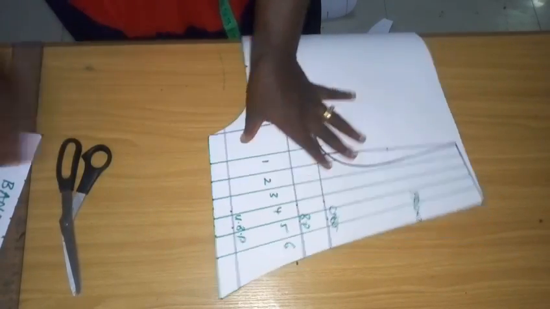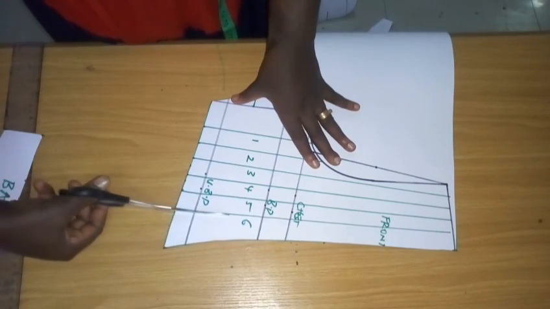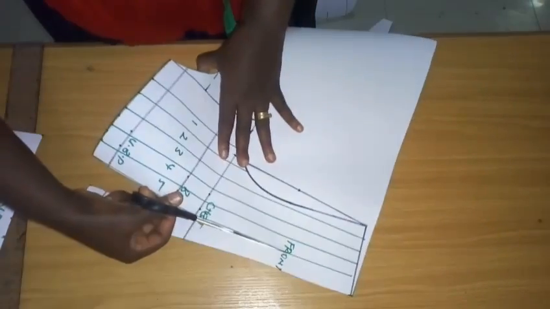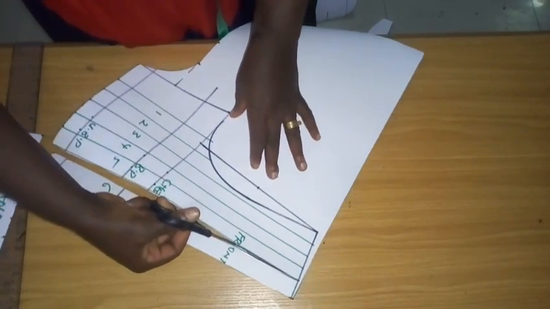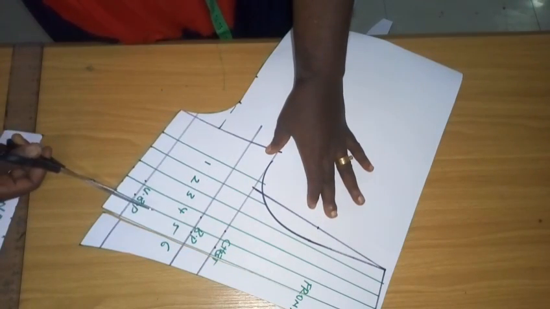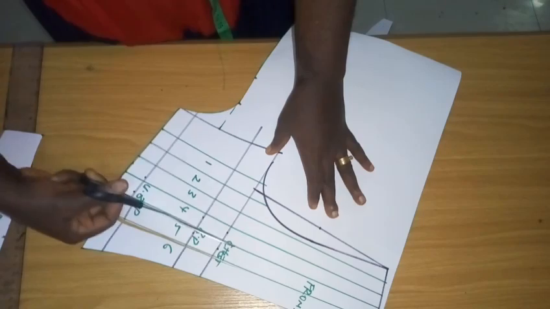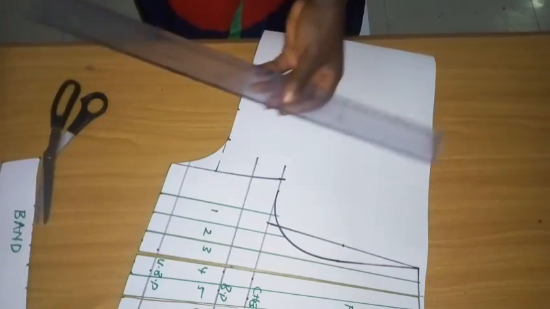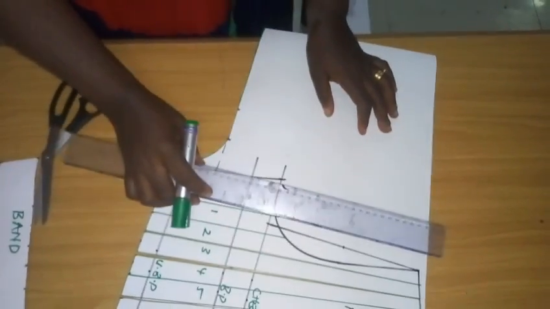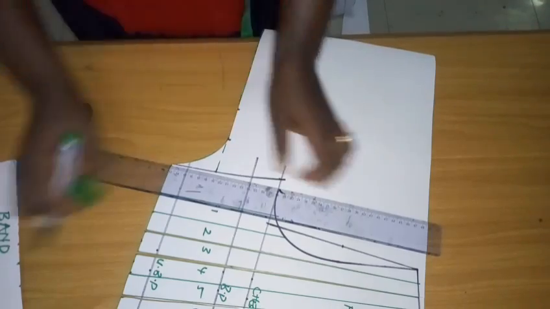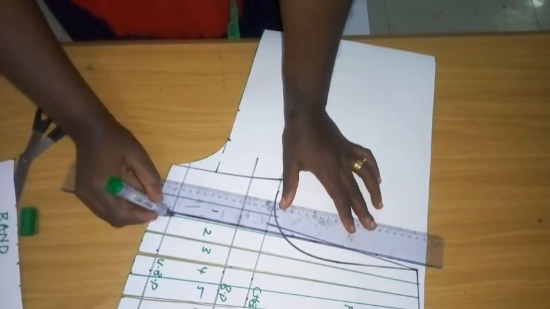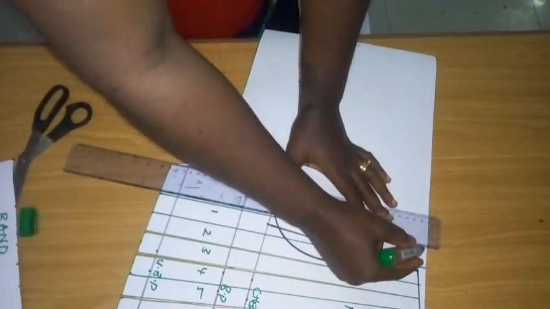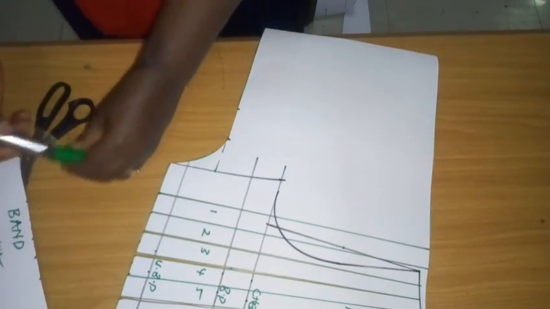So now I'm going to slash and I'm going to spread. So I'm slashing the first line to the shoulder. Okay, so this becomes the new shoulder. So I'll just slash all of them right now. Before I spread, I continue with my slashing and spreading now. I would want to extend what I have on this line for more fullness. I'm going to extend it across the armhole line to the right, to the shoulder.